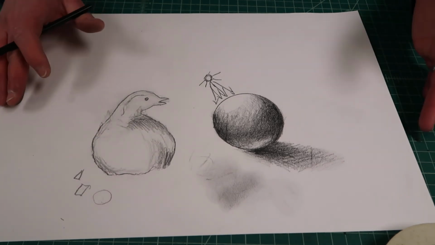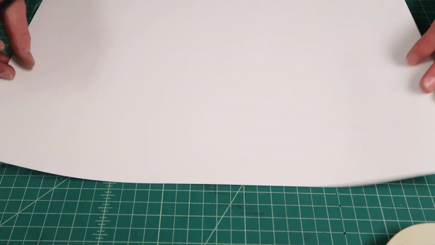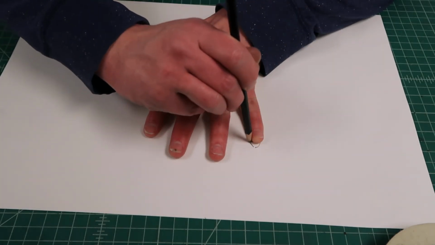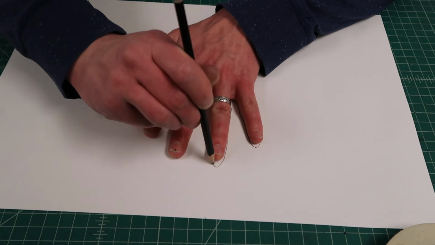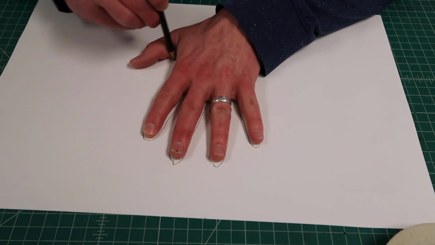There's another way that this can be done to where you can create a good volumetric look with pencil, and that is to trace around something that we recognize pretty easily, like a hand. You've probably seen this lesson plan out on the internet. A lot of people do this one. This is good for markers too.